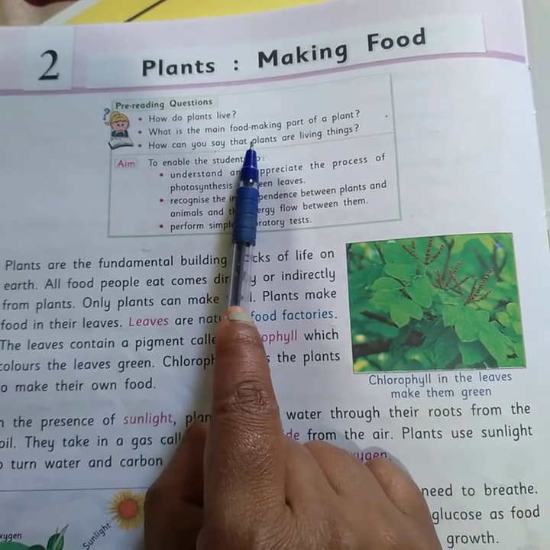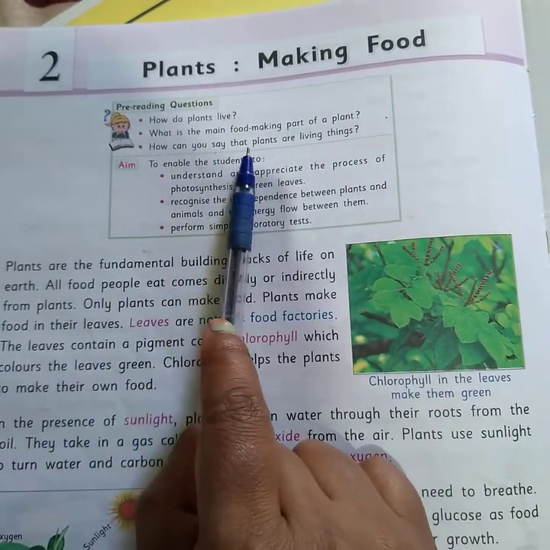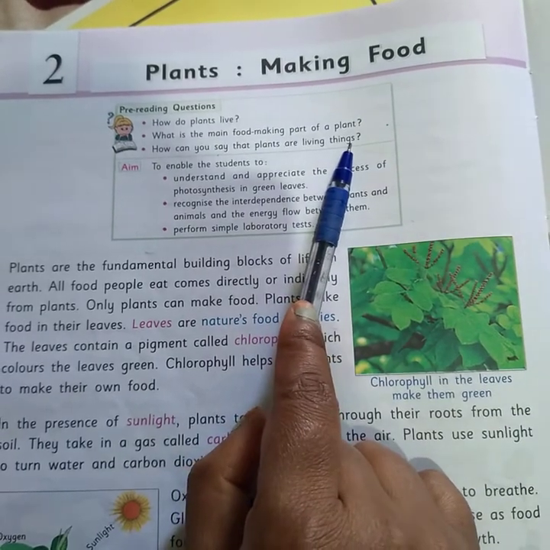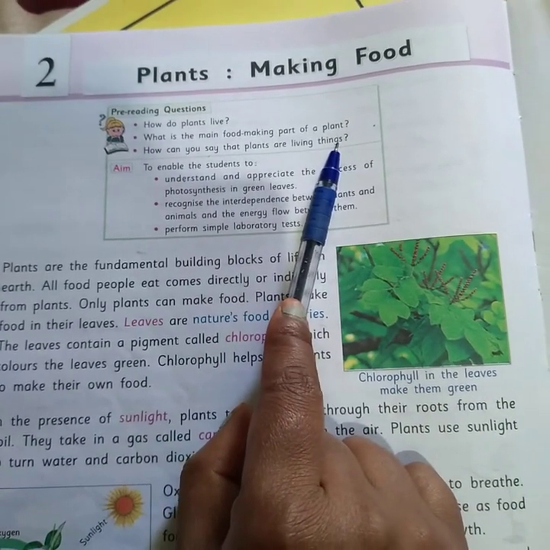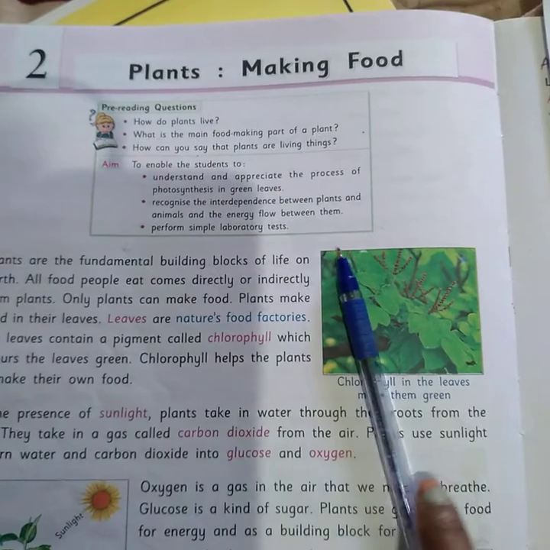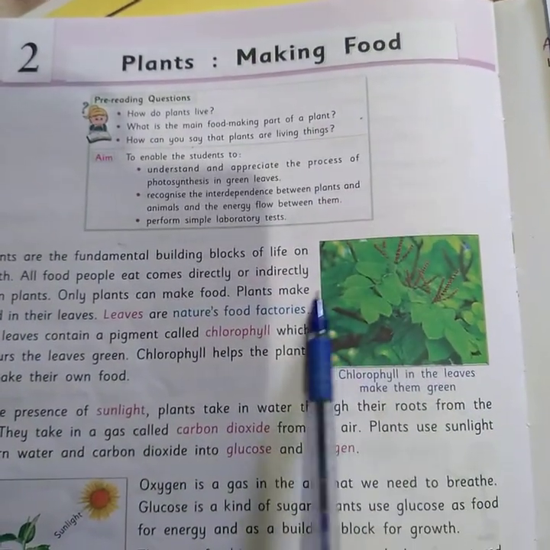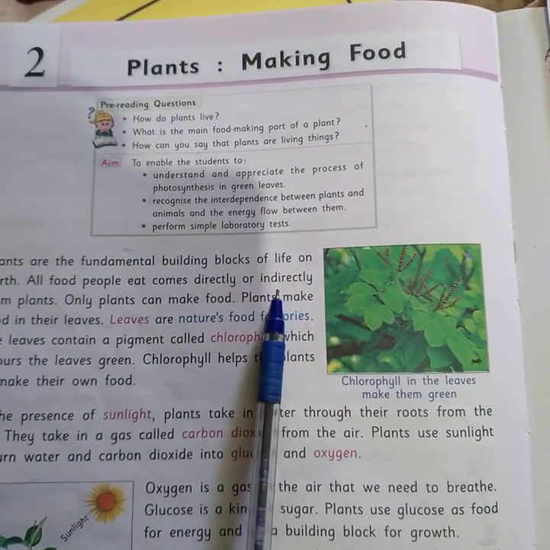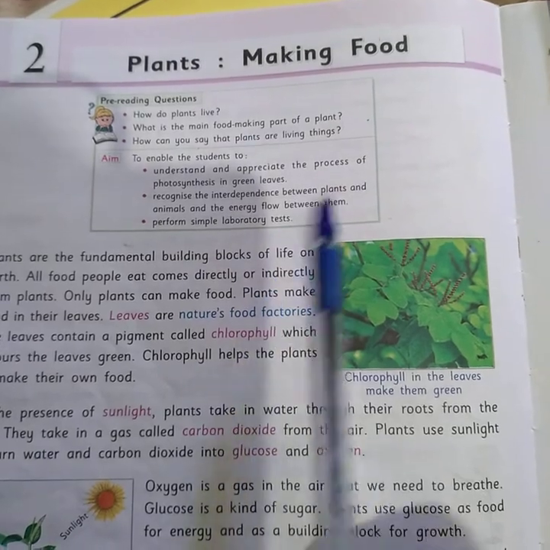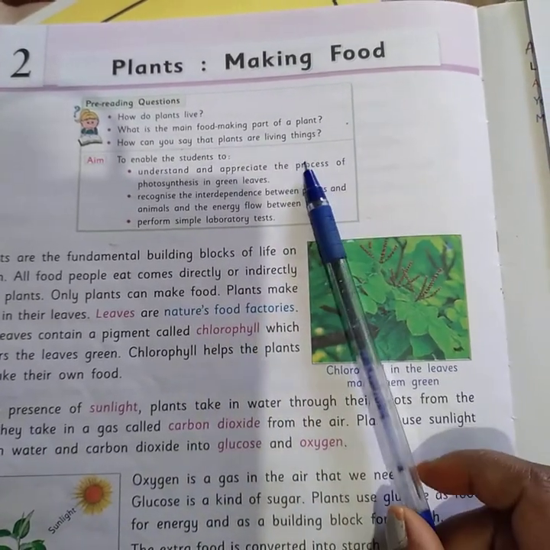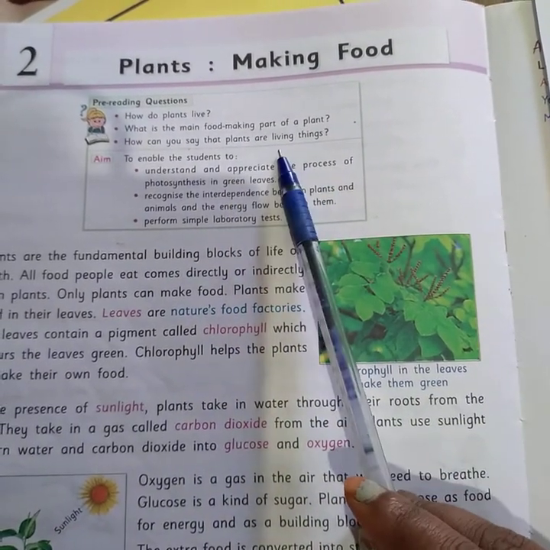How can you say that plants are living things? We can say that because plants grow, they eat, they drink water, and they reproduce also. By looking at all these things, we know that plants are living things.